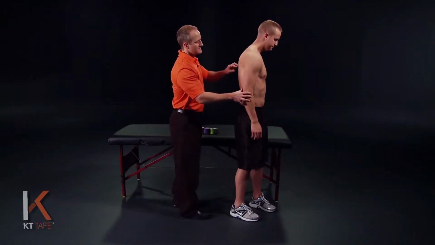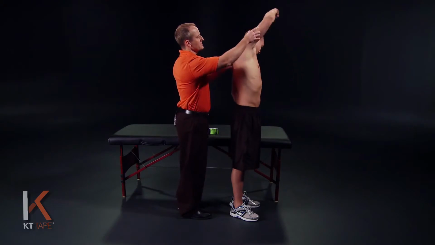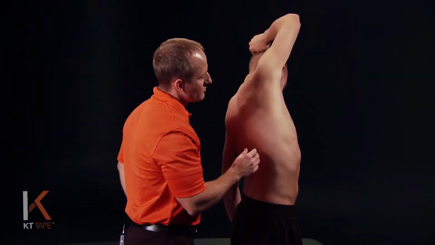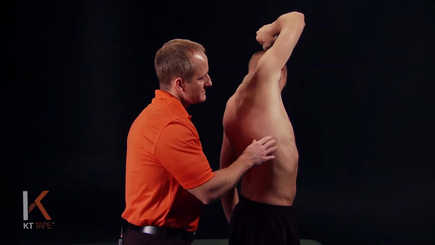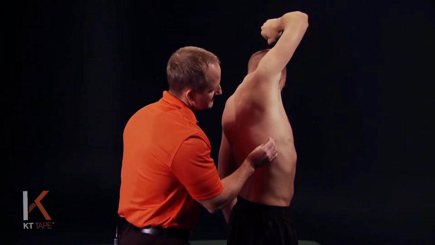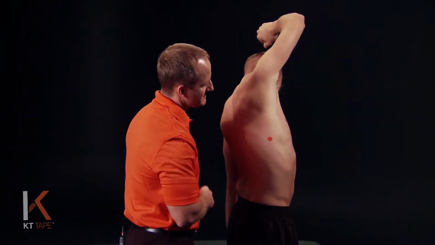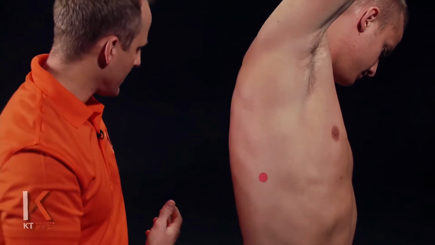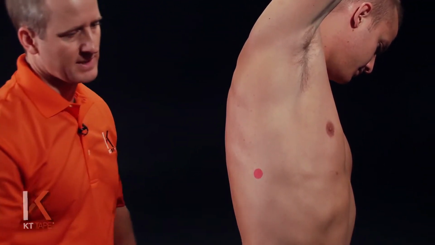For this application, we need to position the area on stretch. So I'm going to bring the arm up overhead. You're going to do this within comfort though. Don't force yourself into a painful range. And in this case, I'm going to place just a red dot to indicate where the pain may be. Your pain may be in a slightly different location.